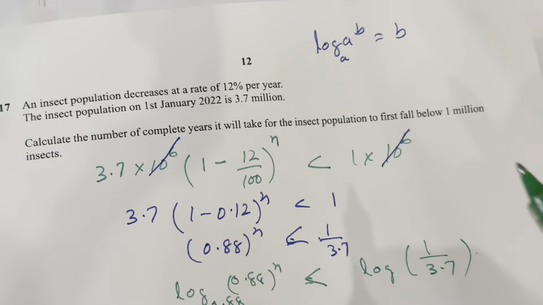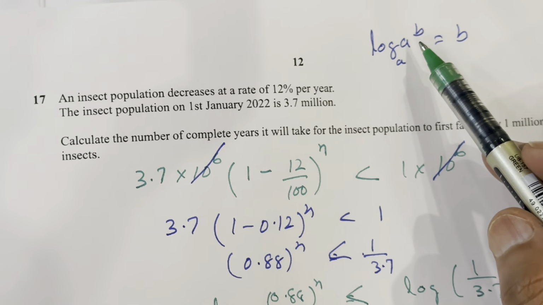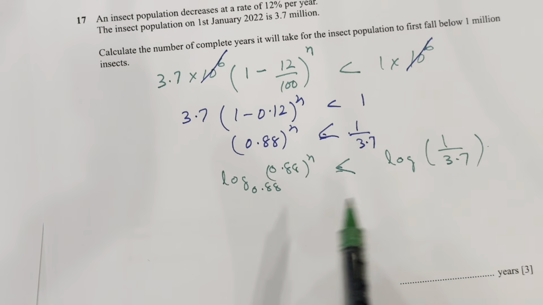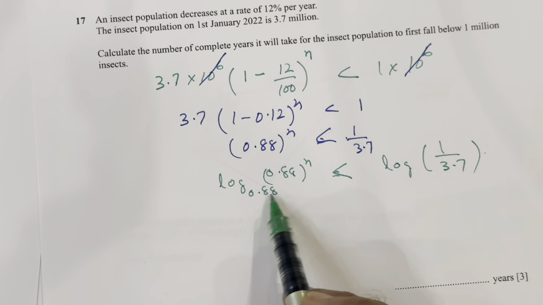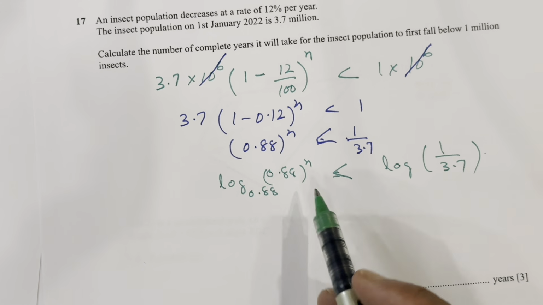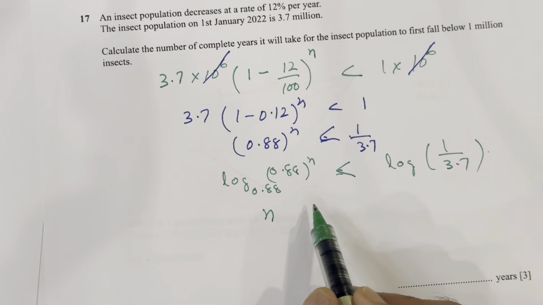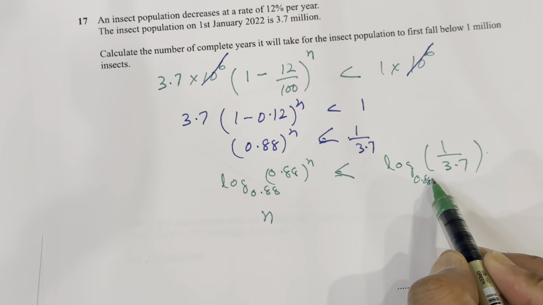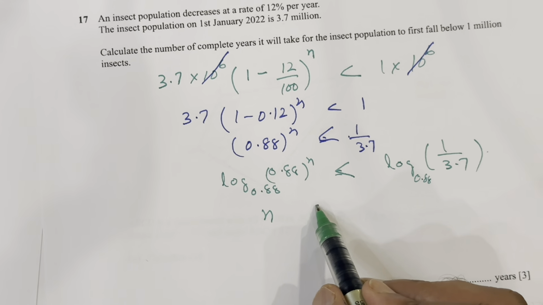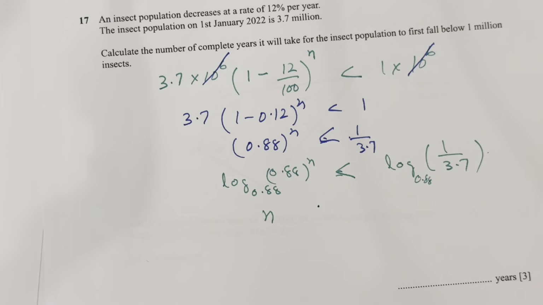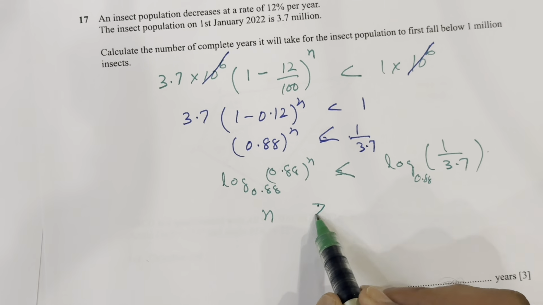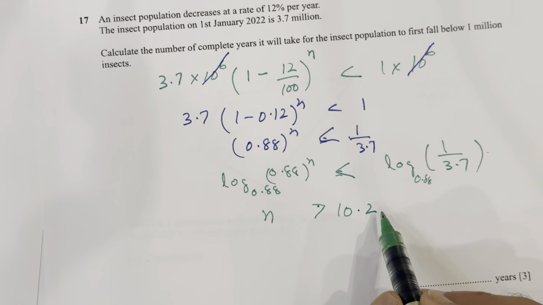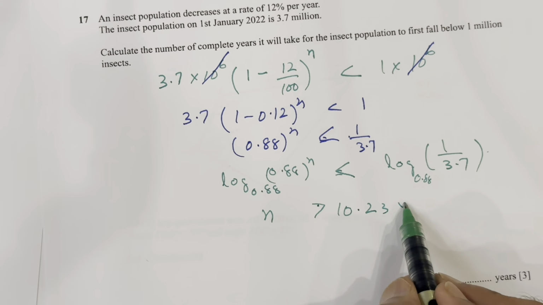And you know that when the logarithm base is the same, we're gonna write this answer like this. Then the logarithm has base 0.88 and this is the power of 0.88. We're gonna write n over here, and taking the log with base 0.88, after calculating it, it would be 10.23 years.